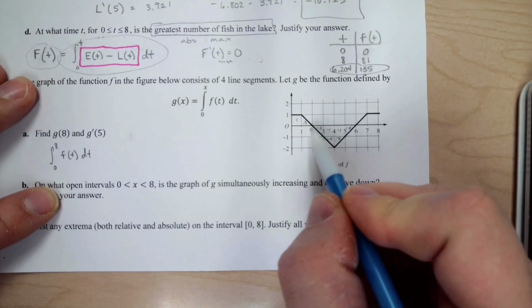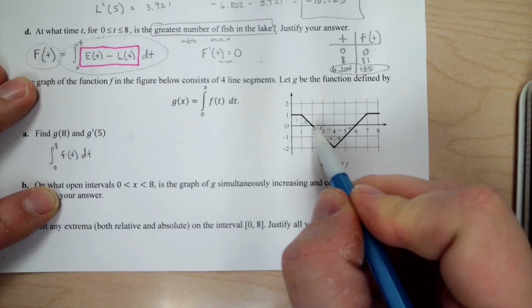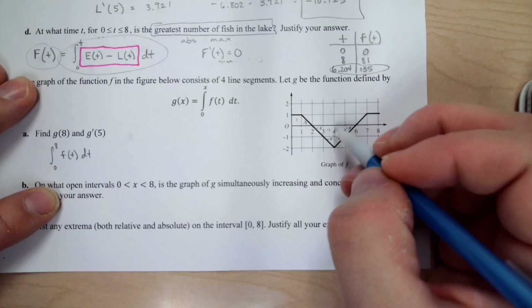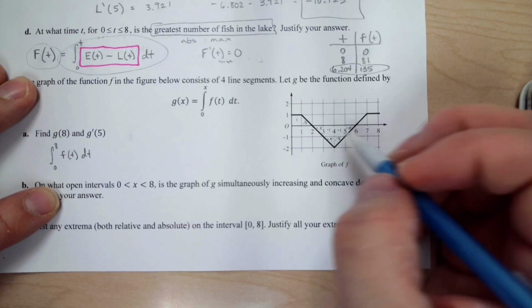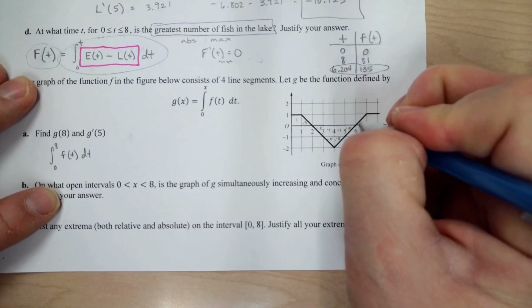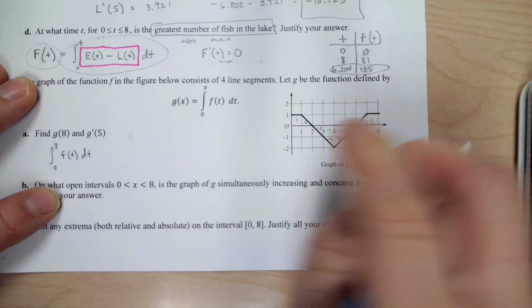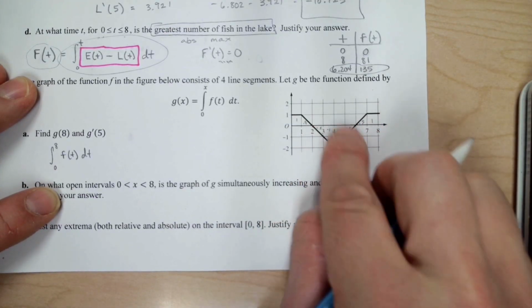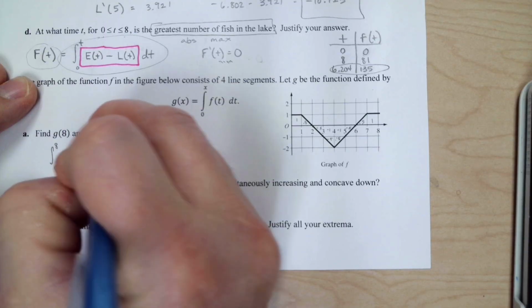So if you add all that up right there, that's just a triangle that's 4 by 2. So 4 times 2 divided by 2 is negative 4. This is all negative 4. And then we're back up here to 1.5. So I've got 1.5 and 1.5 is 3, and then minus 4. This is an area of negative 1.